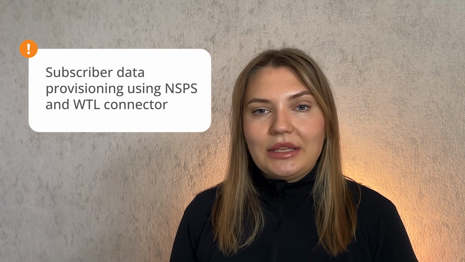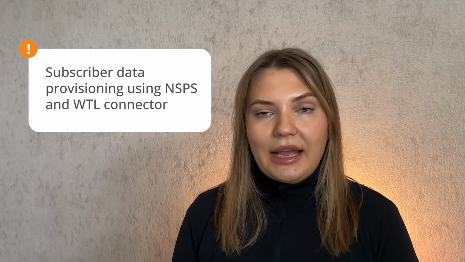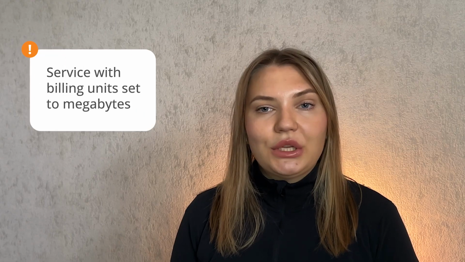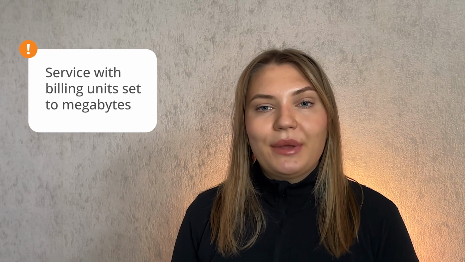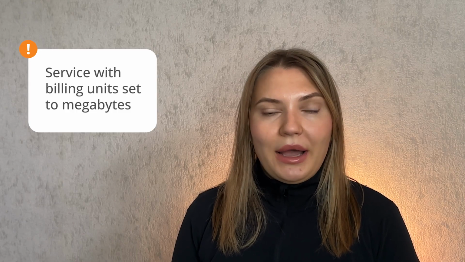Subscriber data provisioning is configured using the NSPS and the dedicated WTL connector. Both are available via the add-on mod for PortaBilling version MR100 or later. Events such as SIM card assignment, account blocking or termination, and service package changes trigger corresponding updates in WTL's system via its API. Finally, we assume that in PortaBilling we already have a service called LTE, with billing units set to megabytes, so all usage is rounded to megabyte units.